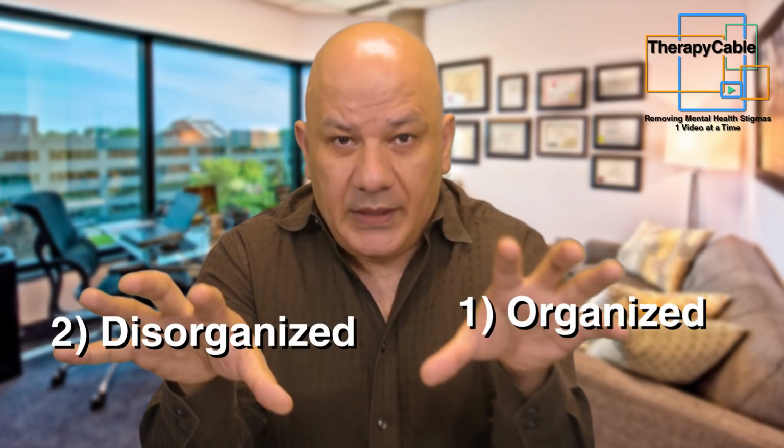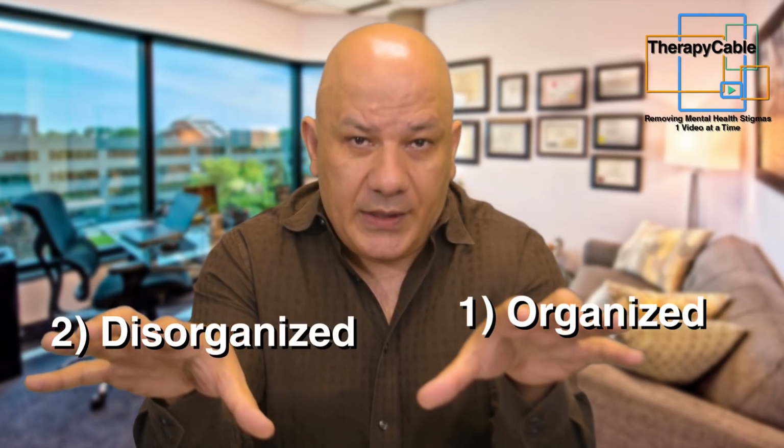On the surface, we have 2 major categories. One is an organized category, the other one is a disorganized category. The organized category consists of 4 styles. One is secure, the other 3 are insecure, and then the disorganized category consists only of 1 style, which is the disorganized style.